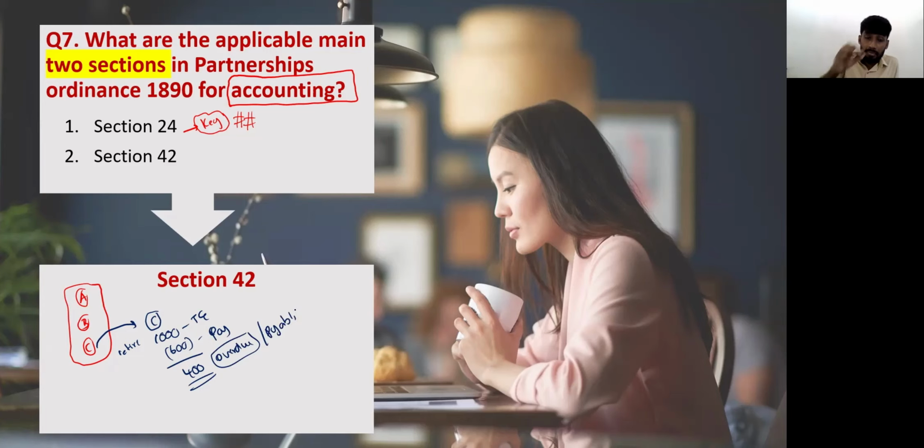In such a situation, section 42 says we need to transfer this 400 into a loan account. That means we need to consider it as a loan given by that person. Once he retires, he is not a partner anymore. Therefore, we need to consider it as a loan given to the partnership, and then pay a maximum of 5% interest per annum. That's how section 42 says.